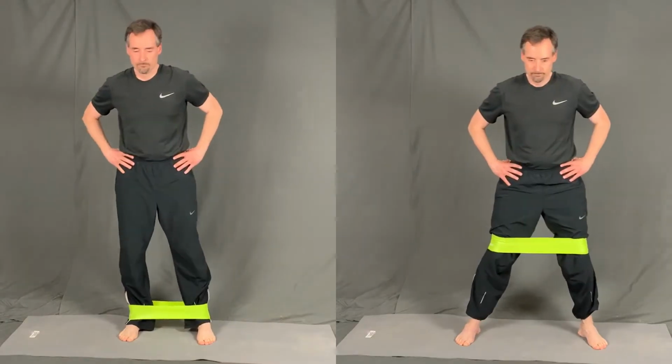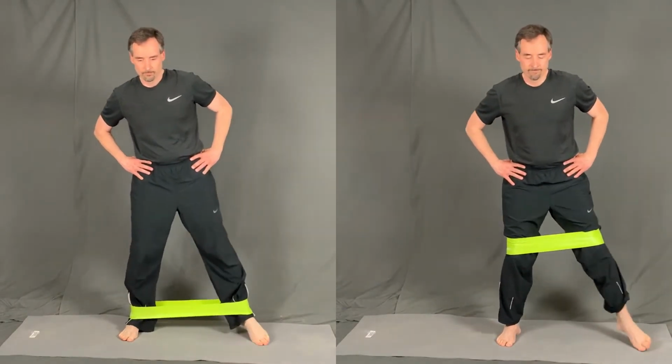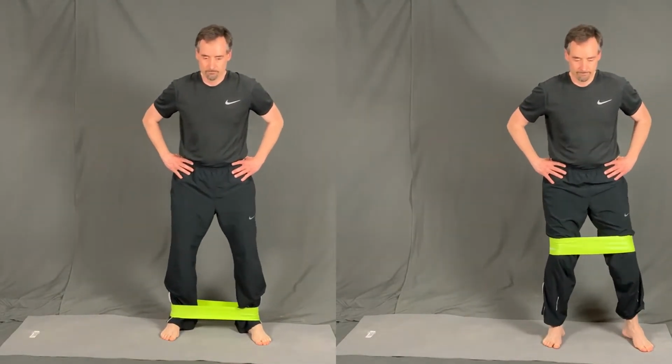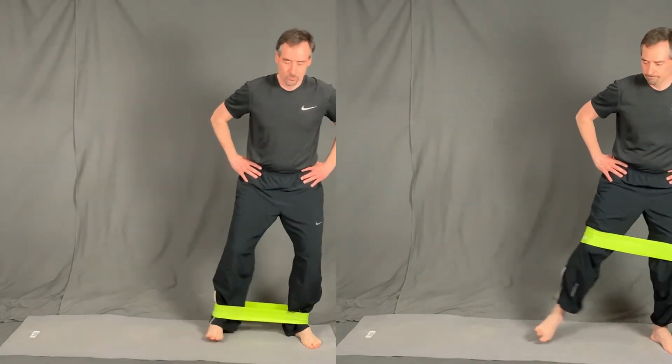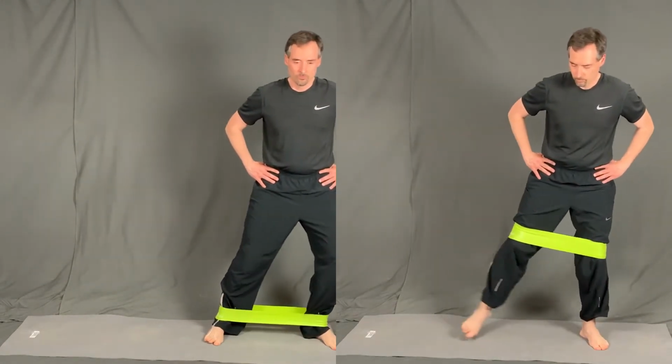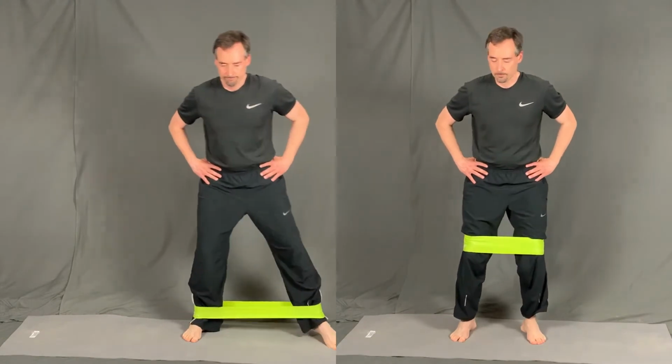Now we start doing side steps. Keeping tension on the band, we sidestep to the left, then we sidestep to the right. Keep going back and forth for at least 30 seconds.